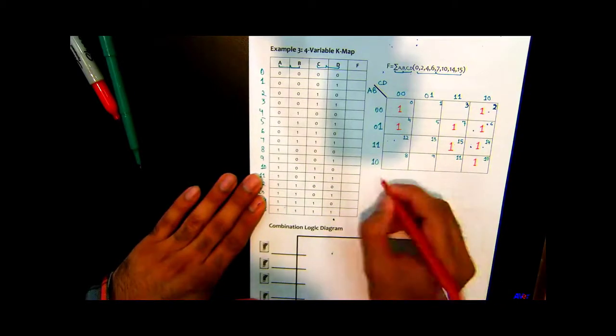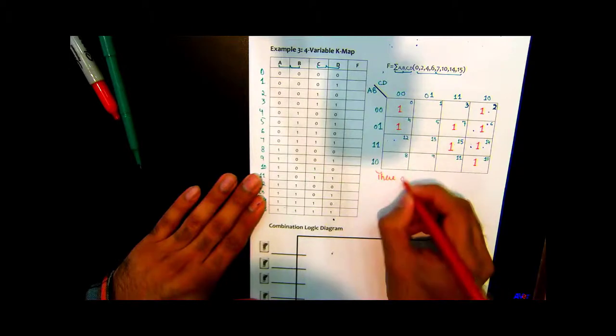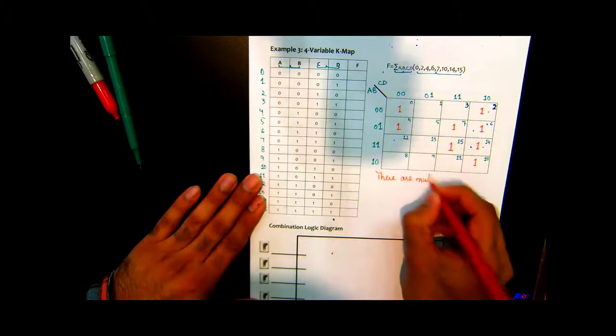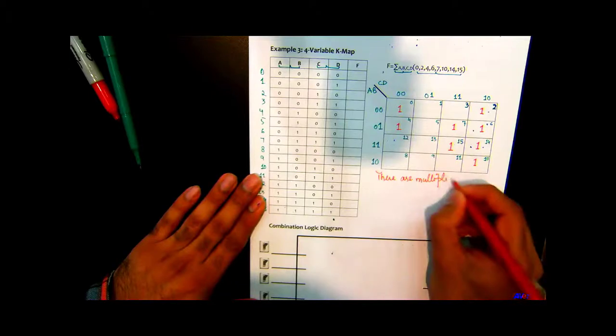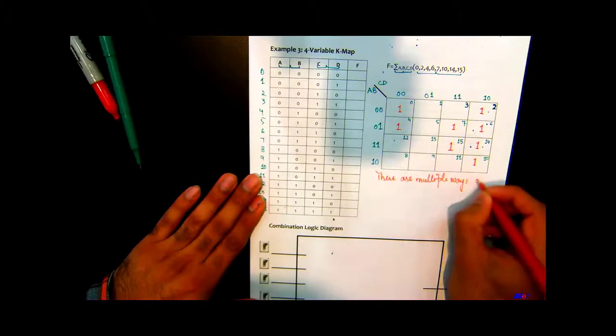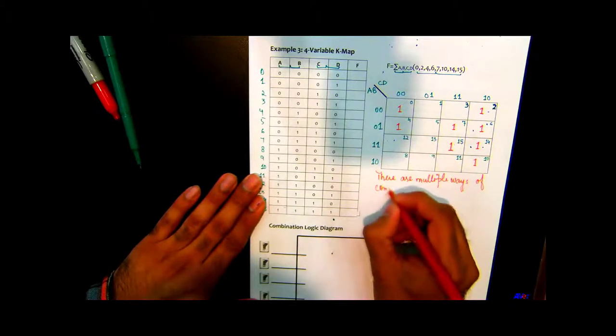Again, I just want to mention one more thing here. There are multiple ways of combining terms.